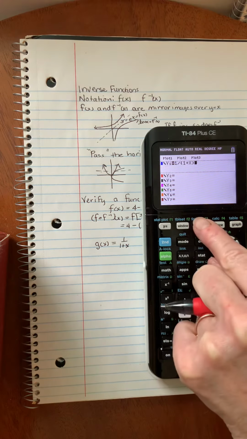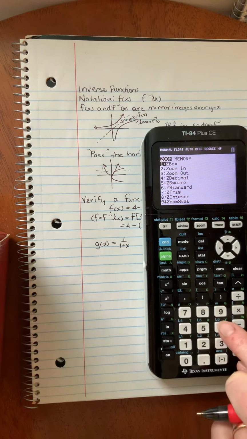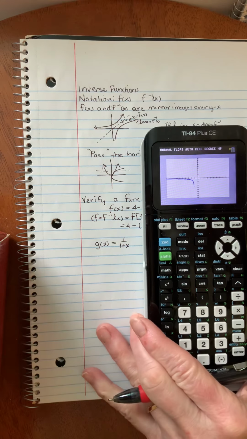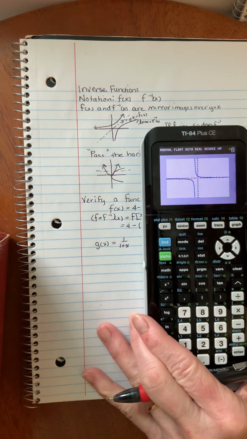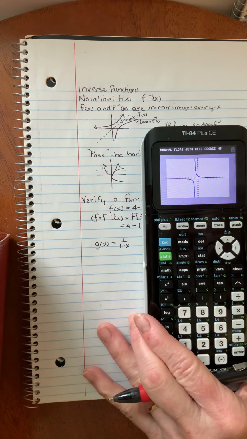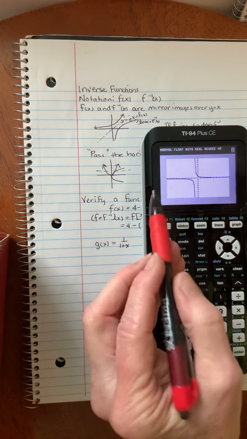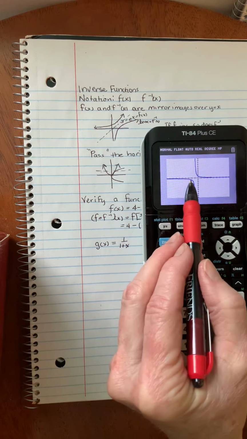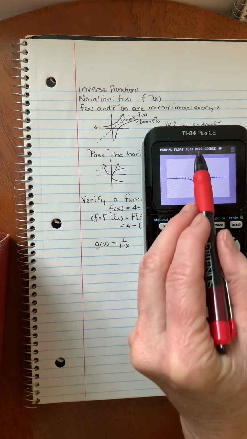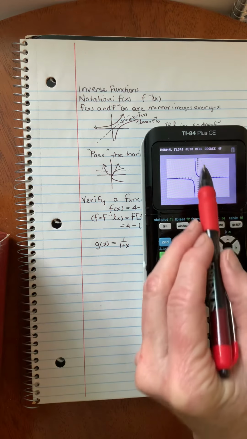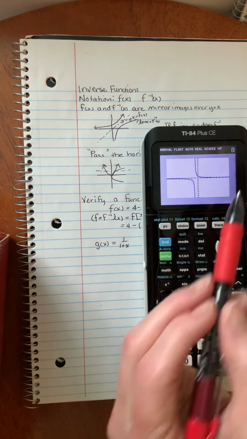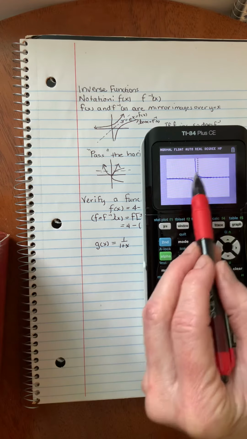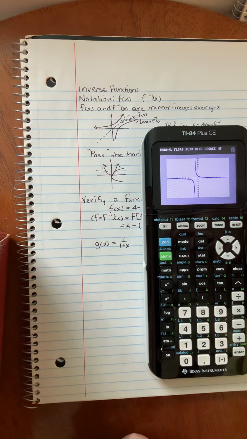And I'm going to do zoom standard so we can kind of see that. Here's the function. Now, that is always decreasing. It's got a horizontal asymptote, vertical asymptote, then it picks up vertical asymptote and horizontal asymptote. Horizontal asymptote's at 0, vertical is at -1, but it's always decreasing.